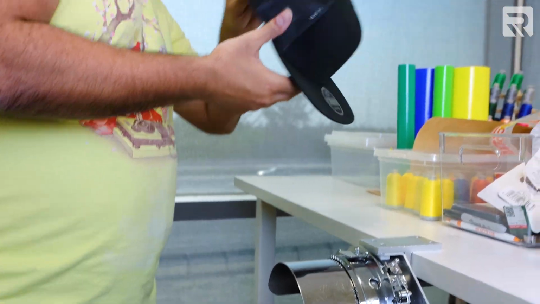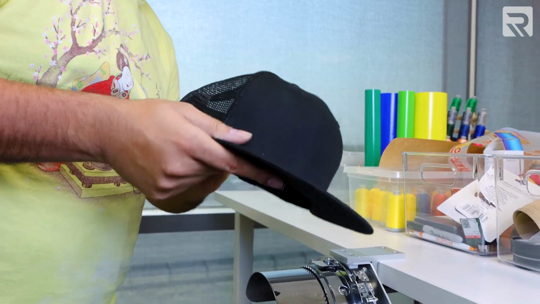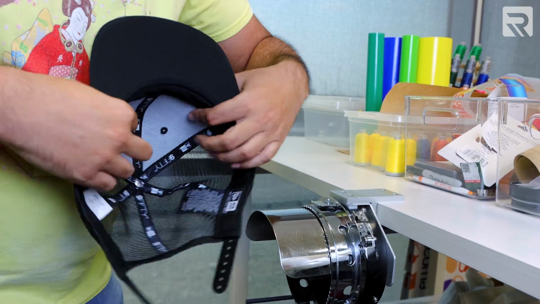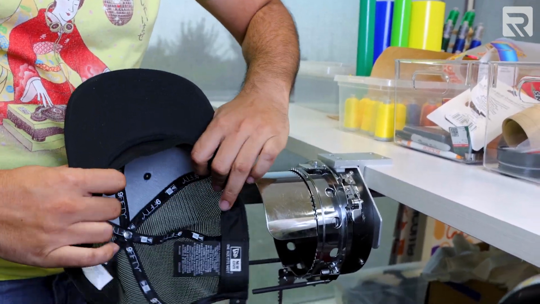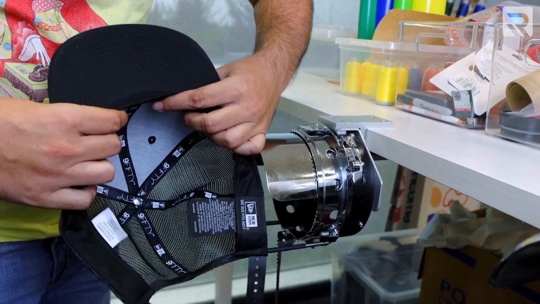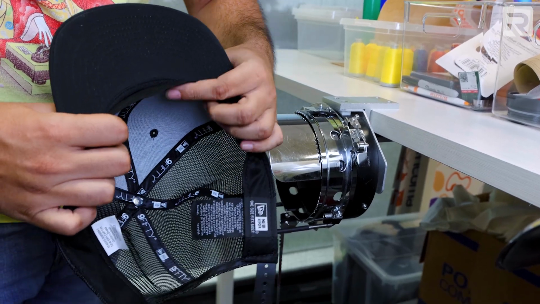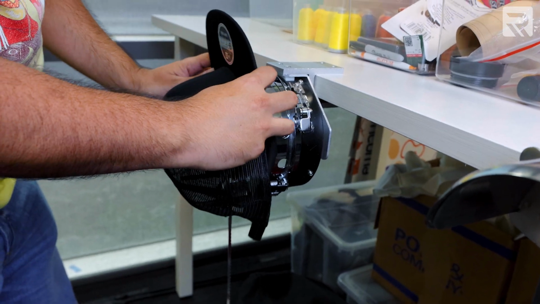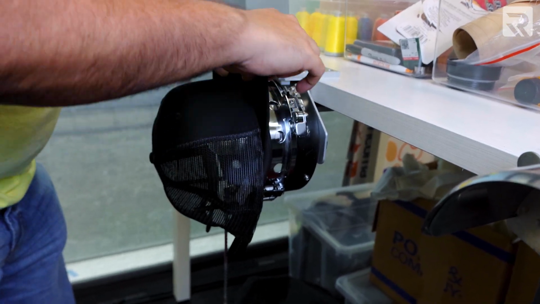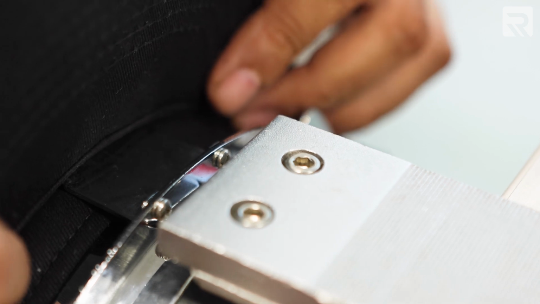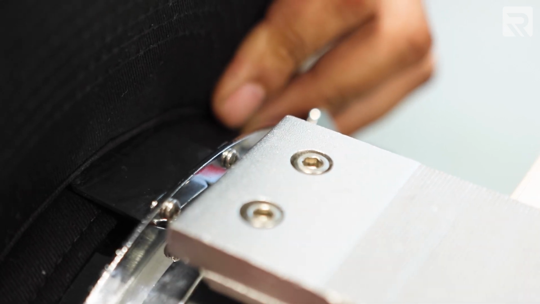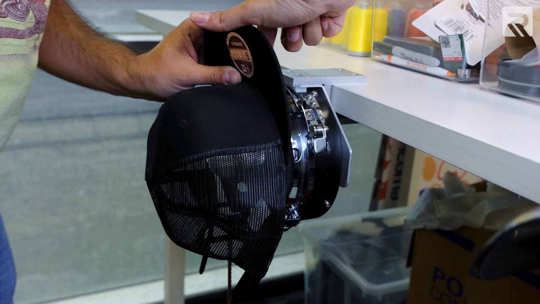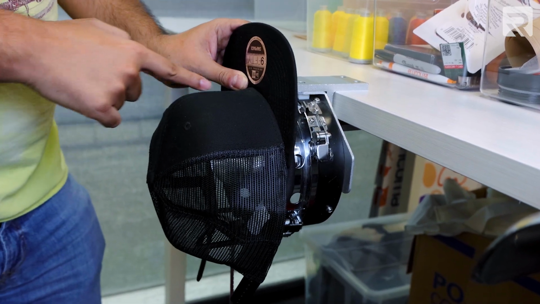All right, now we're gonna go ahead and grab our cap. First thing we're gonna do is unsnap it, and then let's go ahead and pull the sweatband out, just like that. And what we're gonna do is we're gonna put our cap right in here. We'll make sure that it goes under the notch. So the sweatband goes under the notch right here. And what you wanna do is align the groove of the notch with the center seam of the cap.